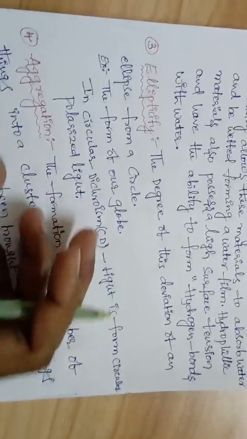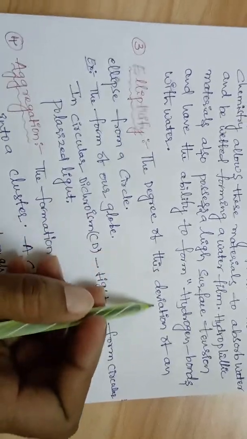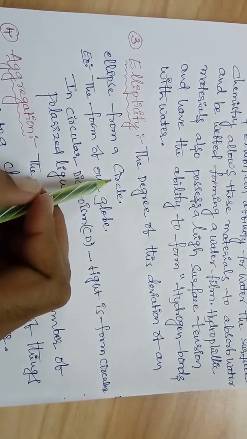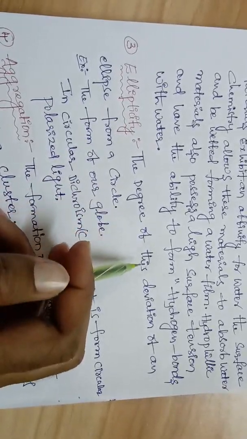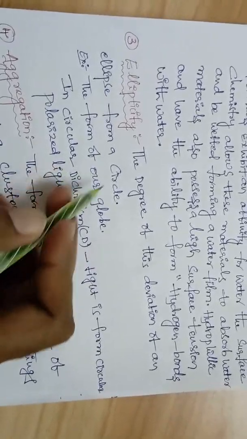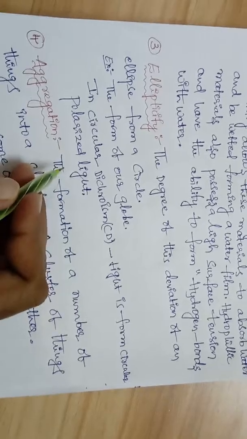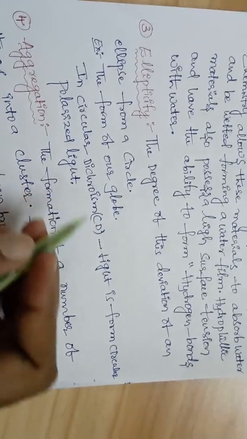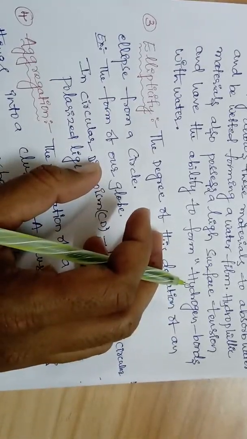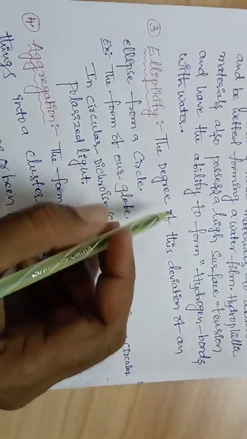And coming to the next, a very important terminology. Some people don't know what ellipticity is. It is the degree of deviation of an ellipse from a circle. The best example is the shape of our globe. You can see ellipticity in the CD instrument. CD means circular dichroism, where the light is circularly polarized light. From the CD experiment you can measure the ellipticity of the molecules.